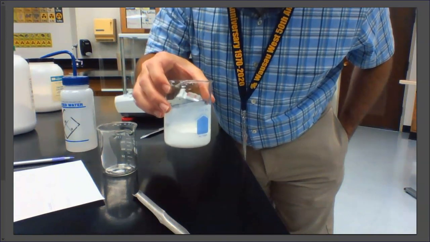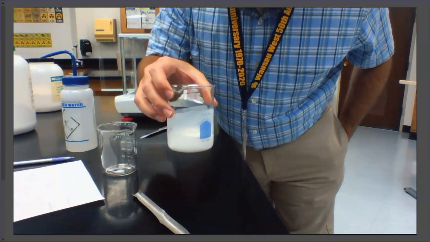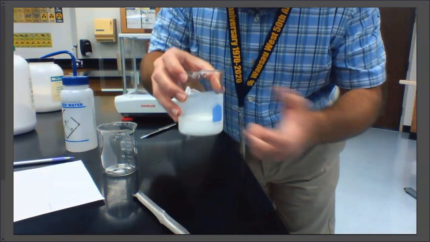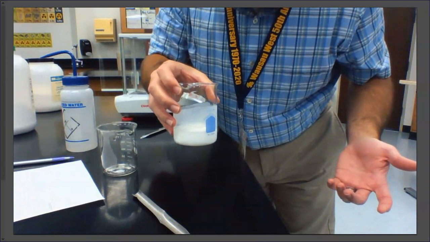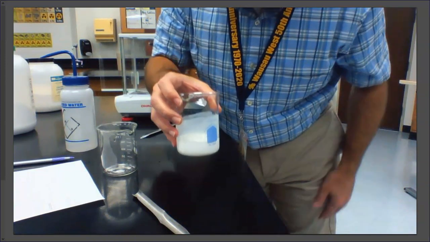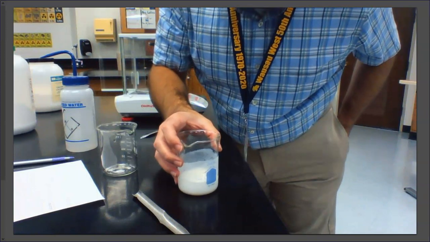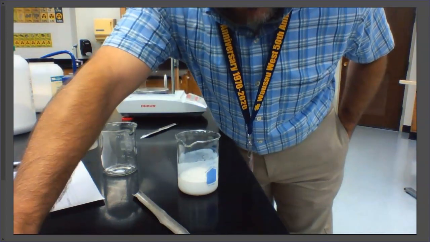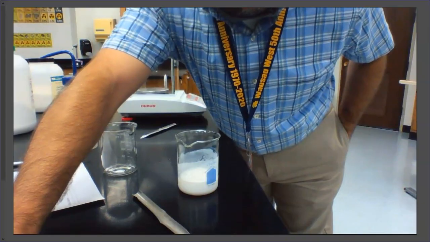Now, the next step is we need to filter this. We want to capture or collect what was formed, the solid stuff. But I don't want all of that water or the other chemicals that are still left over in my solution. So I'm going to set up my filtering apparatus and show you guys that in just a little bit.